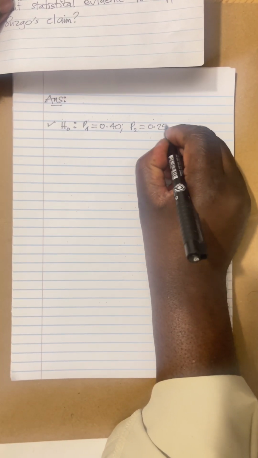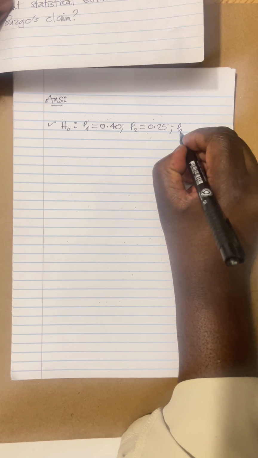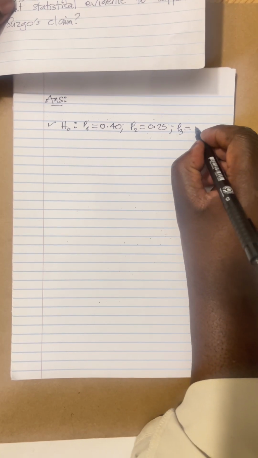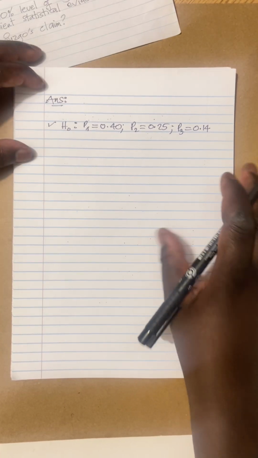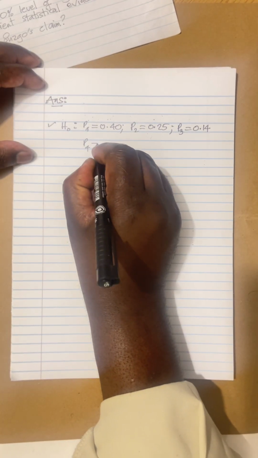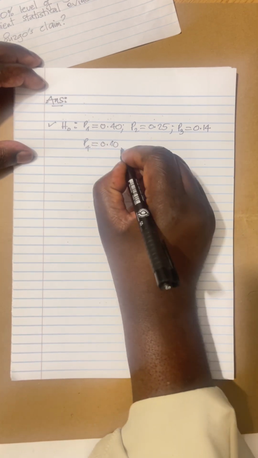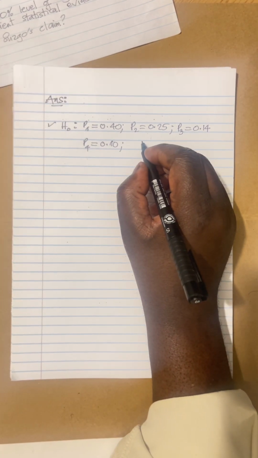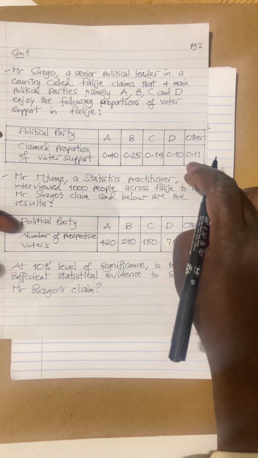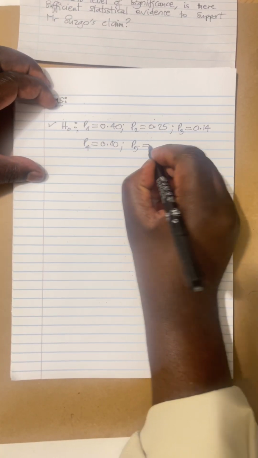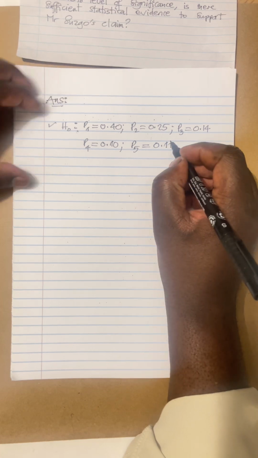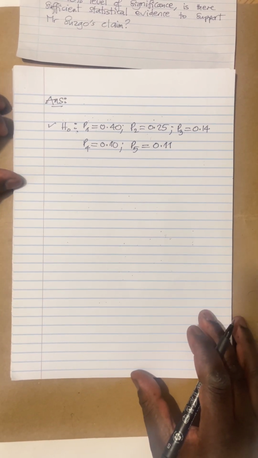P2, 0.25 for political party B. P3, 0.14. That's for political party C. And P4, 0.10 for political party D. And other political parties, as you can see here, it's going to be 0.11. That's P5. P5 will be 0.11. That is the null hypothesis, H naught.